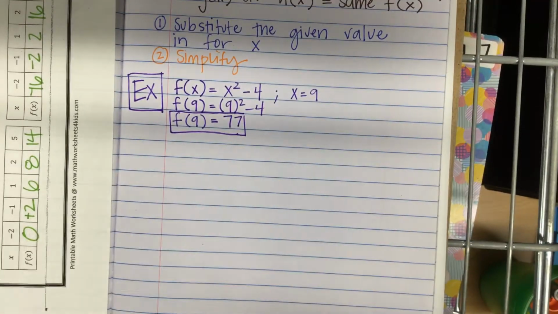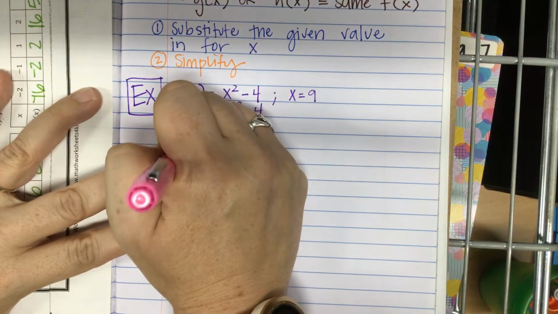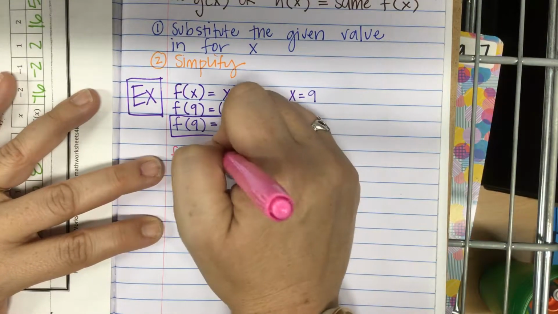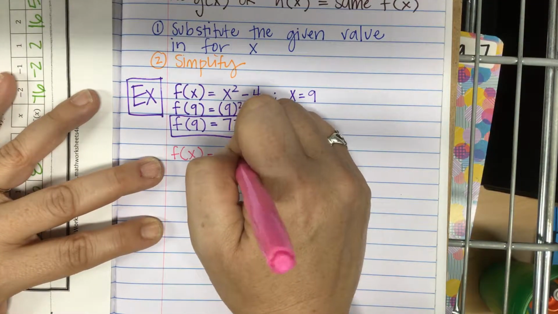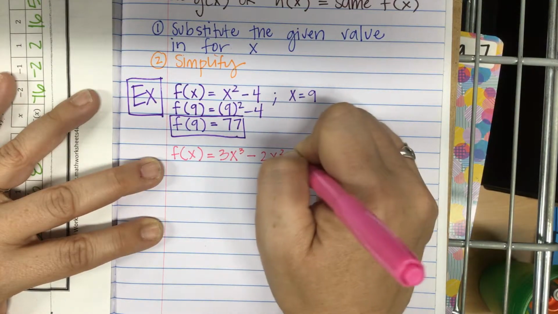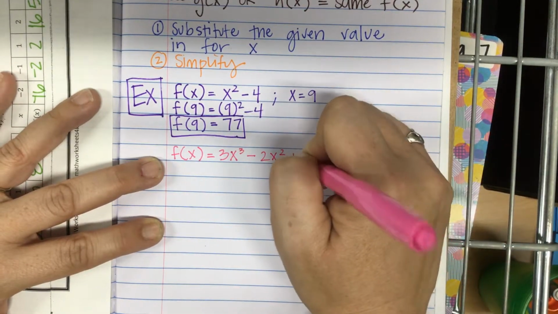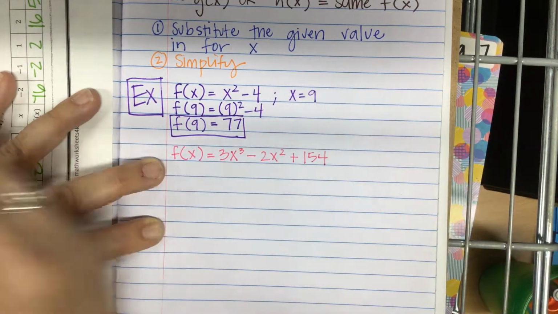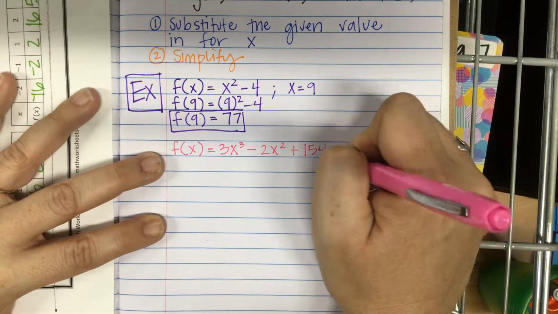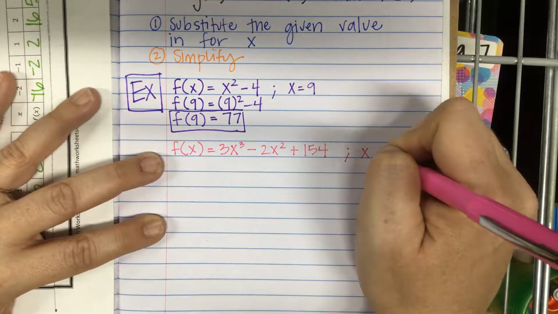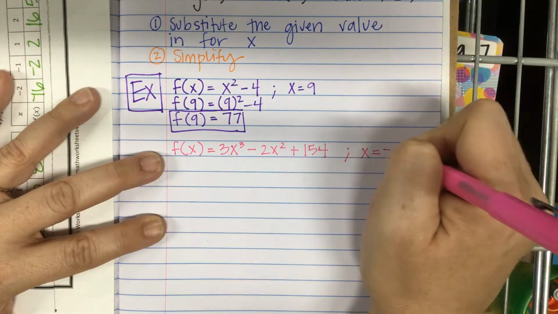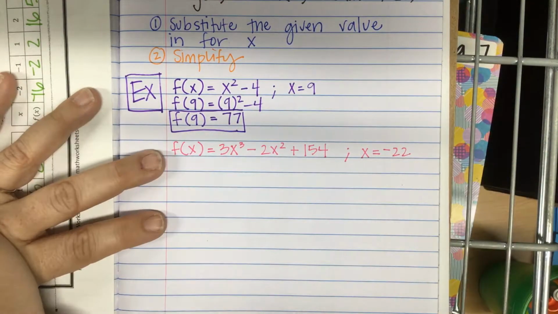If I said the function of x is 3x to the third minus 2x squared plus 154, and I wanted to know when x was negative 22.